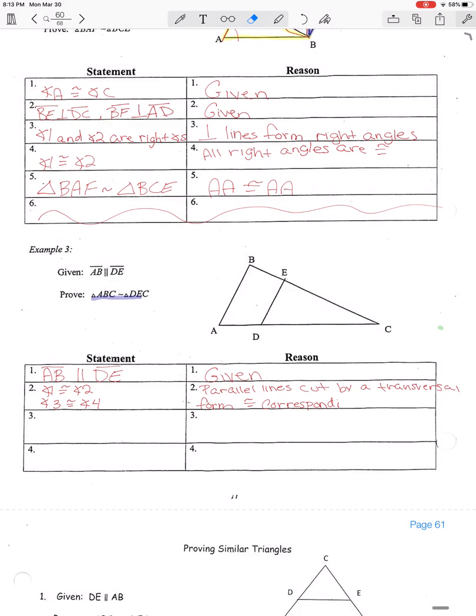Okay, so if I was to highlight this again, so if I have ABC, and then I have DEC, you will notice that both have angle C in the triangle.